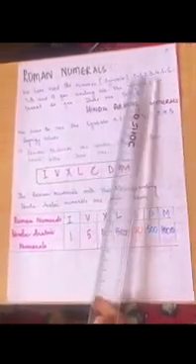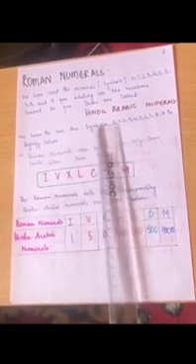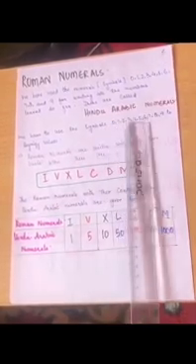Roman numerals. We have used the numerals, that's symbols 0, 1, 2, 3, 4, 5, 6, 7, 8 and 9 for writing all the numbers learned so far. These are called Hindu-Arabic numerals. We use the symbols 0, 1, 2, 3, 4, 5, 6, 7, 8, 9 to signify values.